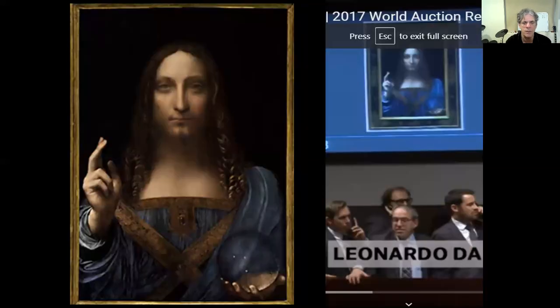Just revolutionized art. So here's the painting we're going to talk about today. And there are some things on here that, in my mind, absolutely rule out the possibility that Leonardo painted this painting. I'm going to list about 10 things in the order that I noticed them when I looked at the painting.